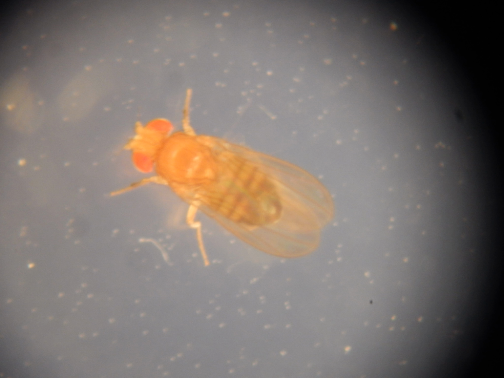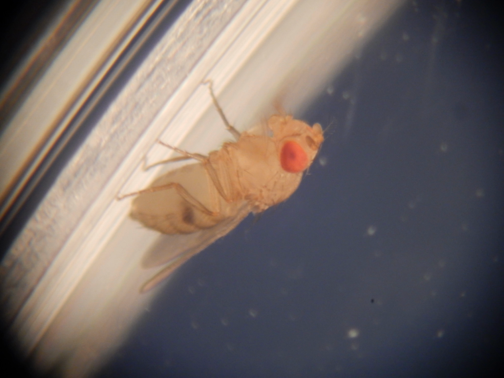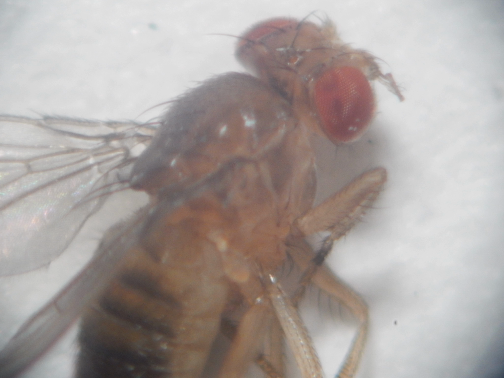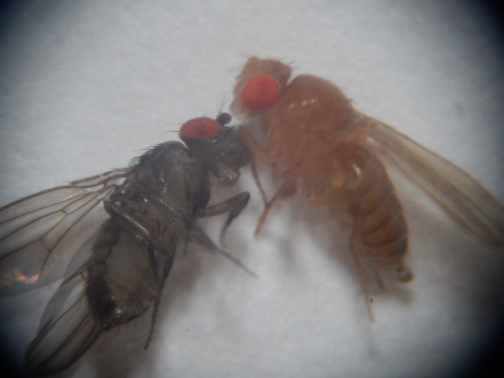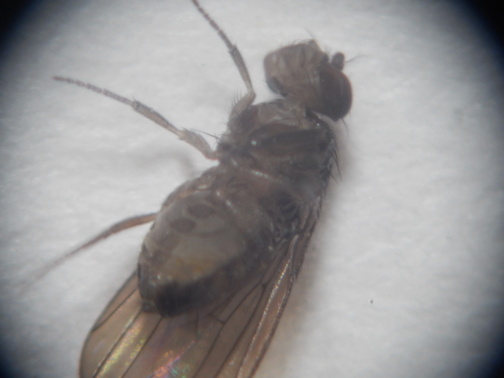In Drosophila melanogaster, the wild type or the typical pigment is a tan colored body, but there are mutations in a number of genes which can alter this wild type phenotype and produce a mutant phenotype pigmentation hue.